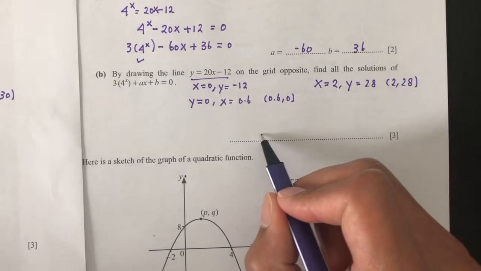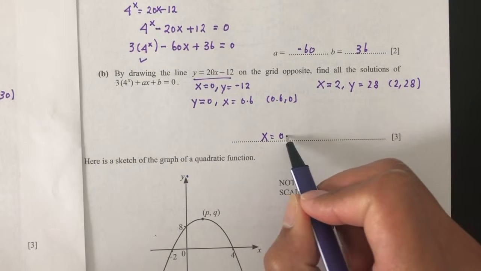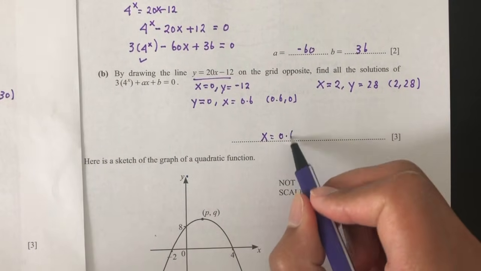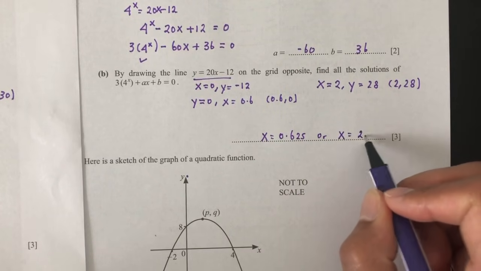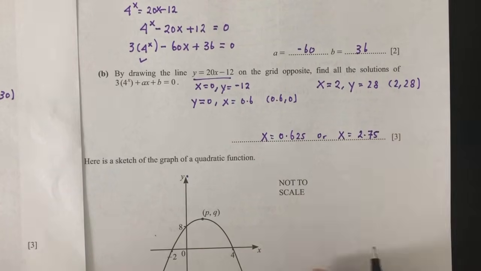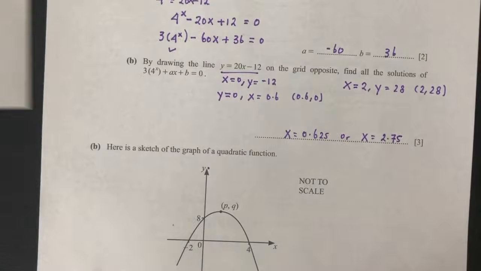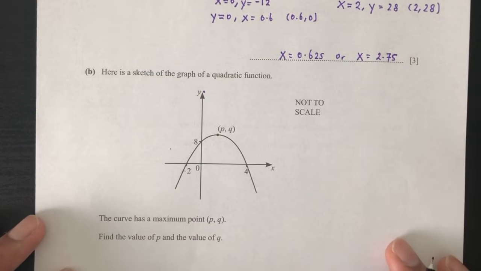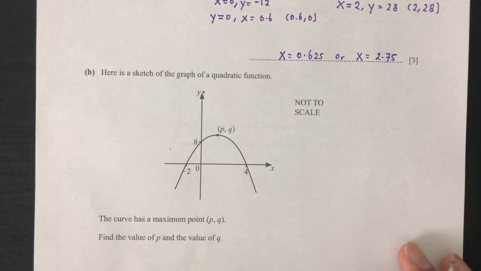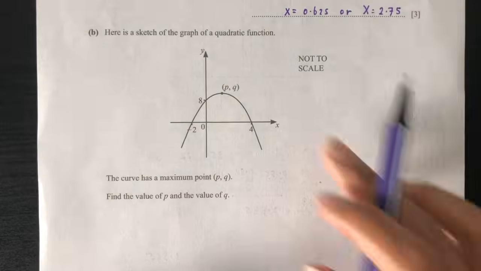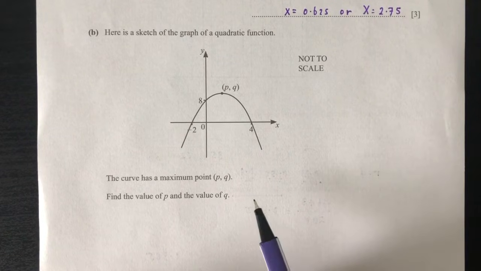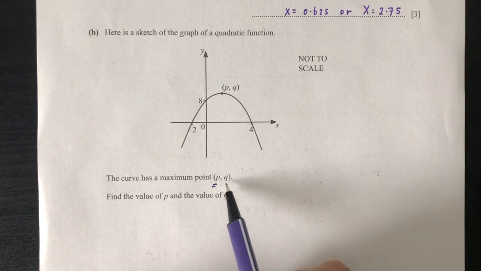So for me, the value of x will be 0.625, or x equal to 2.75. That will be the two possible solutions according to my graph. Now for part B, it says, here's a sketch of a graph of a quad function, not to scale. Now it is not to scale, so we have to find the values of p and q.